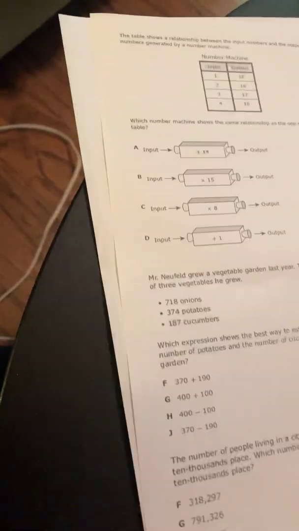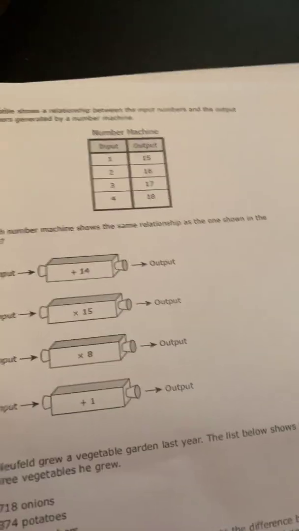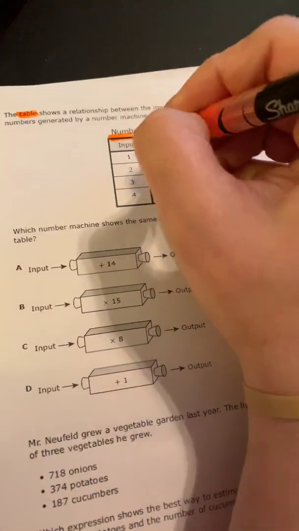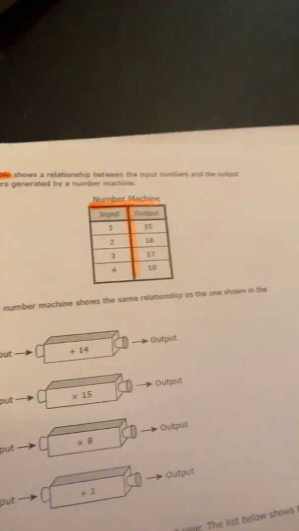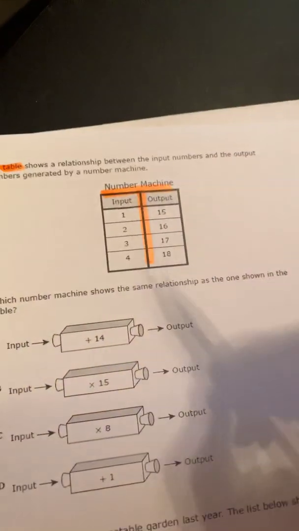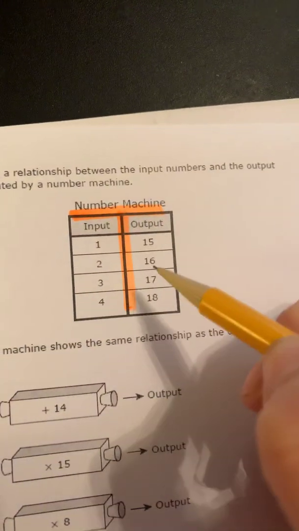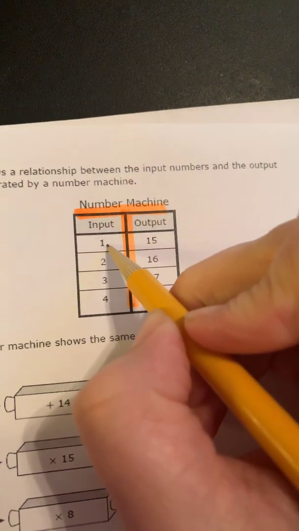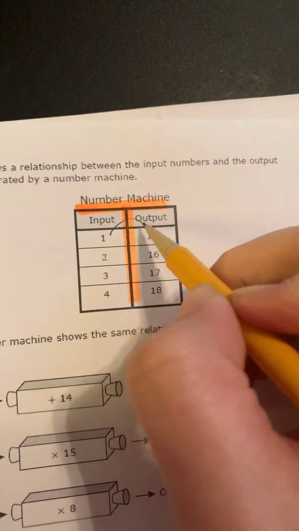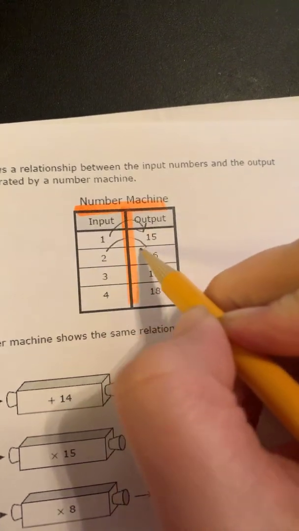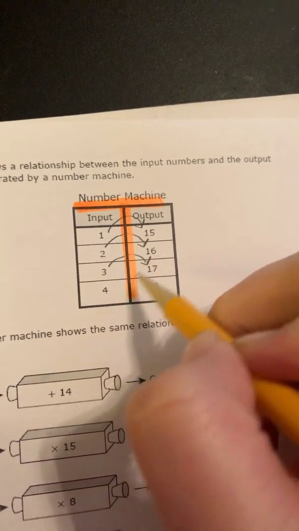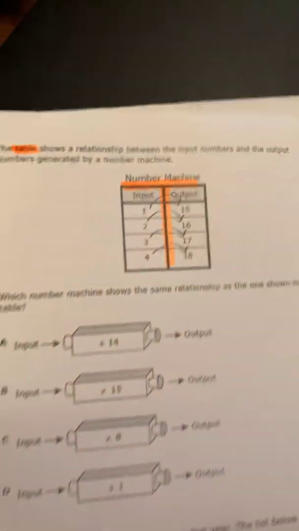All right, this one, we've got a table, a T-chart. Tables are T-charts because they have a T. And before you ever read a question on a T-chart, you analyze this like a book. What's its title? Number machine. Good. Numbers are coming in, and then they're coming out. In, out. In, then out. And notice that you have to start with their order.